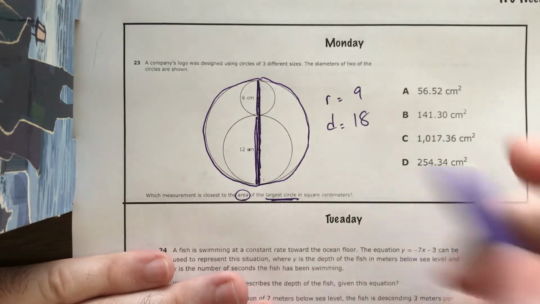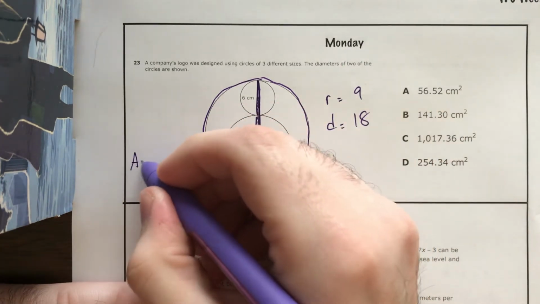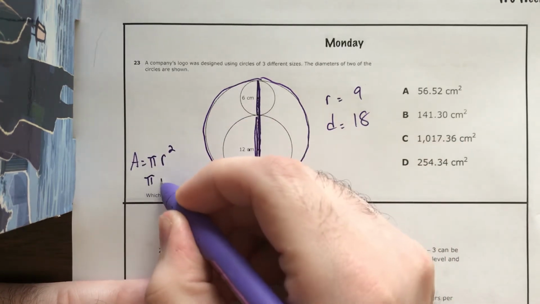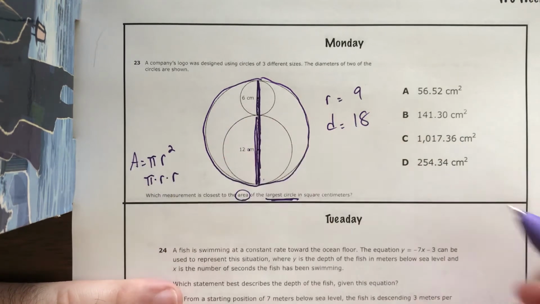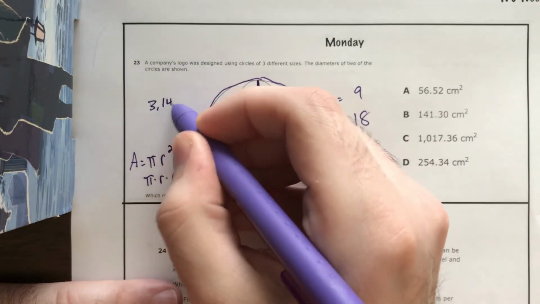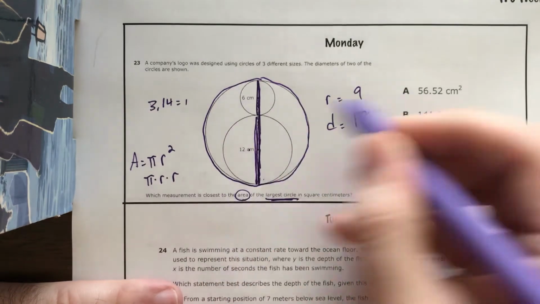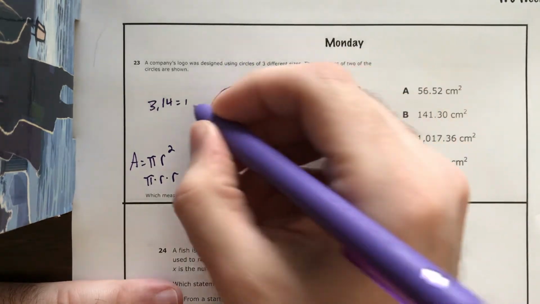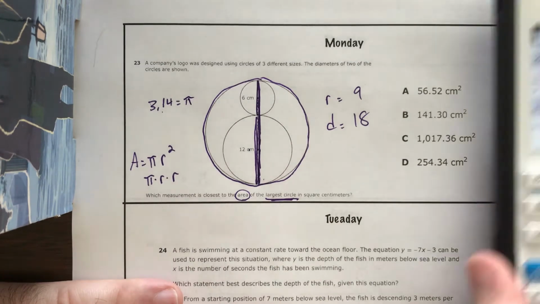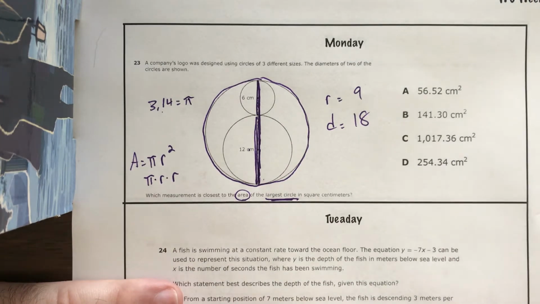So if we go to your formula sheet and check, we see that area equals pi times r squared. Now in class, we used pi times radius squared. And we know pi is 3.14. And my radius, we now discovered, is 9 because it's half your diameter. So I do 3.14 times 9 times 9. And I told you guys you can use a calculator on this. So that way your answer is 254.34 centimeters squared.